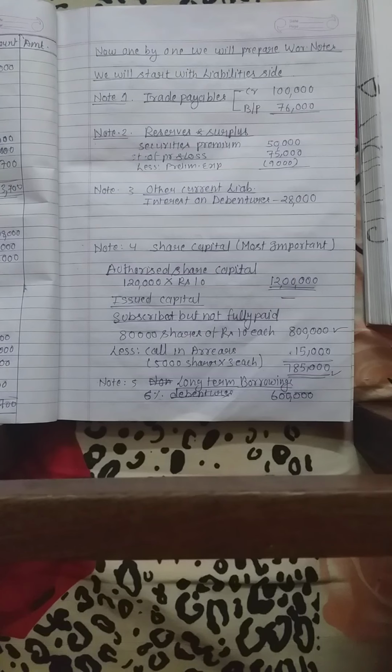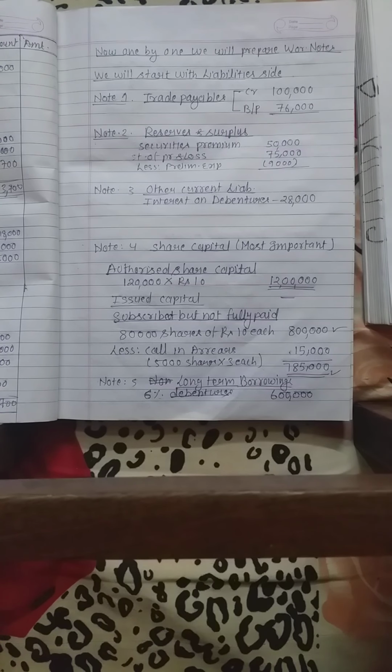How much call in arrears? That is also mentioned in the question itself. 5,000 shares of rupees 3 each, that is equals to 15,000. So under the heading of subscribed but not fully paid up, it will come 7,85,000. Is it clear?